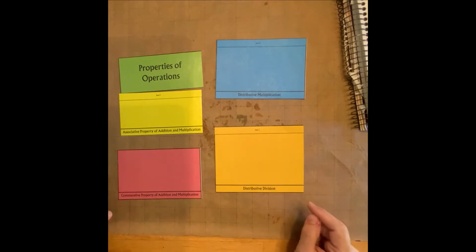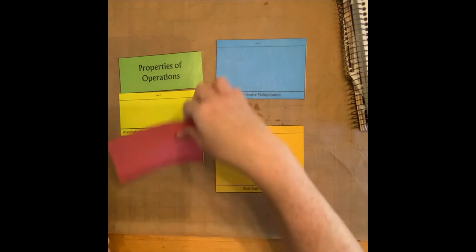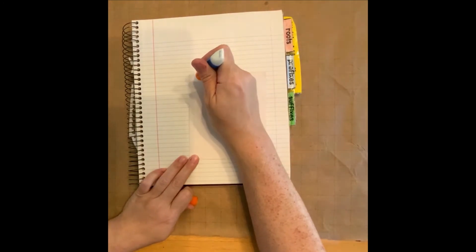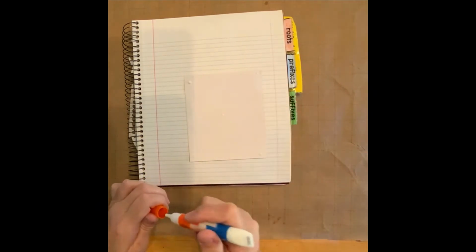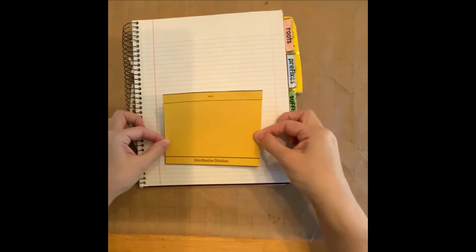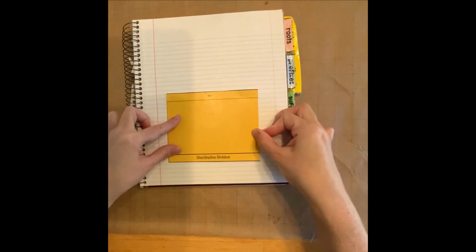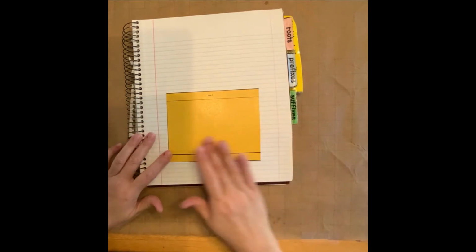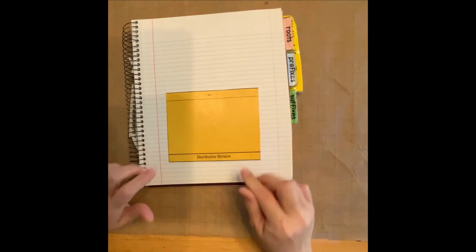To assemble this in your notebook, this is what you would do. You want to start with the largest piece, the one that says distributive division. We are going to glue this whole thing to the notebook. So I would put dots of glue in each corner and in the middle. Again, go easy with the glue. Distributive division goes at the bottom, so make sure that you're putting it down right. So here is the first piece. This is the base piece of your file.